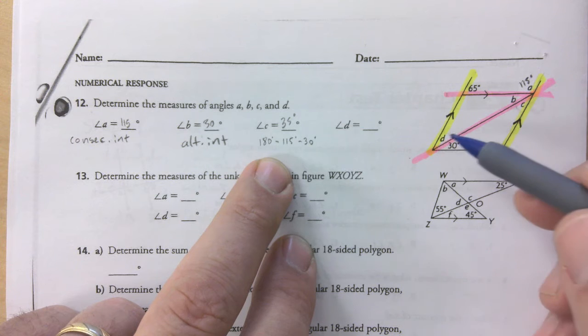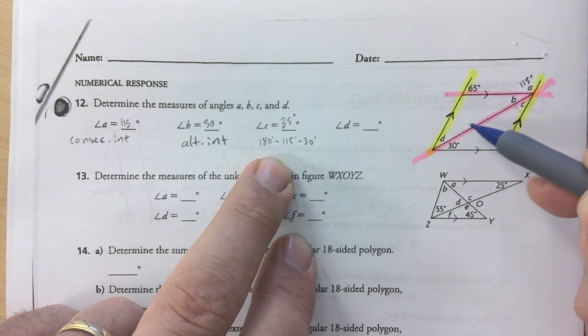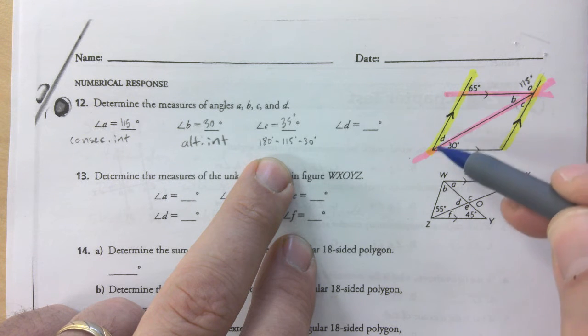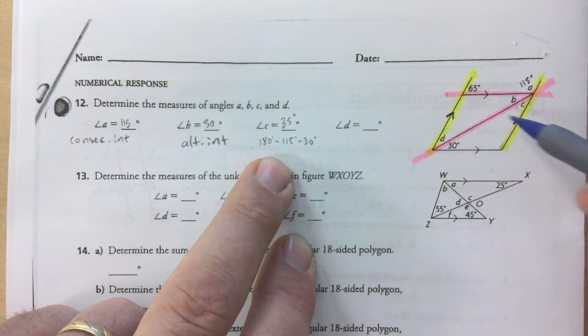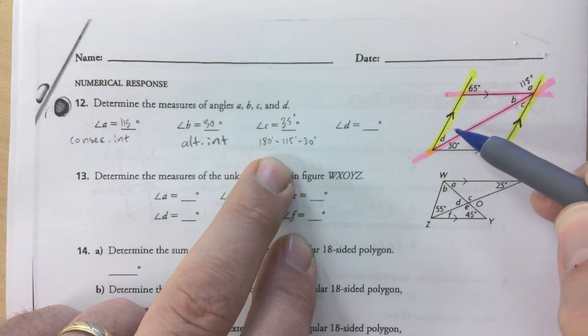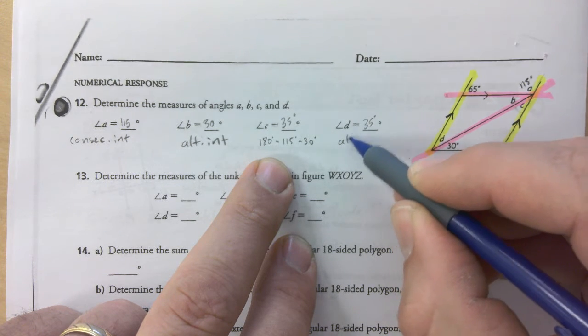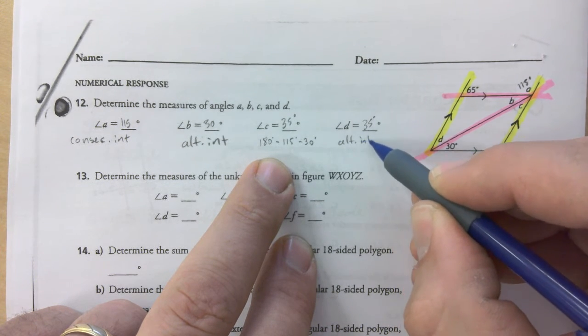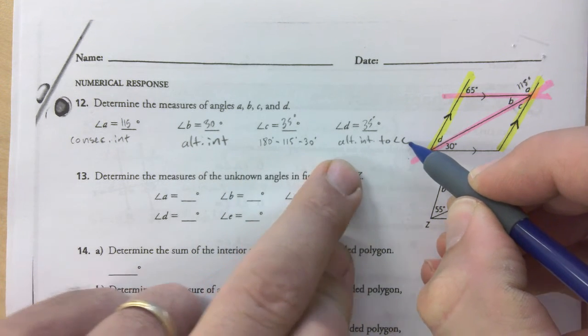And then now you need to find D. There's a number of ways you can do it. You can use the alternate interior, right? Because this is technically a parallelogram, so you can jump, right? You can jump from this line to this line, or from this line to that line. But D would be alternate interior to C. You can just say it's 35. Alternate interior to angle C, right?